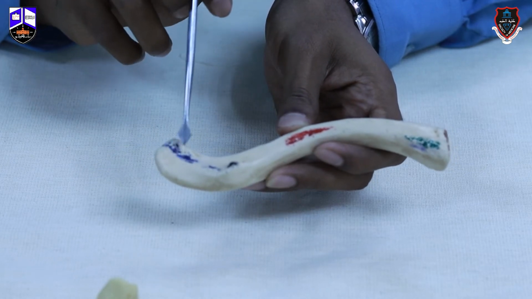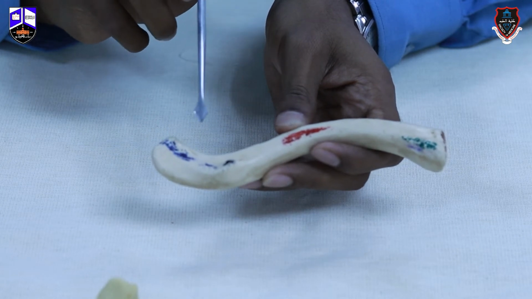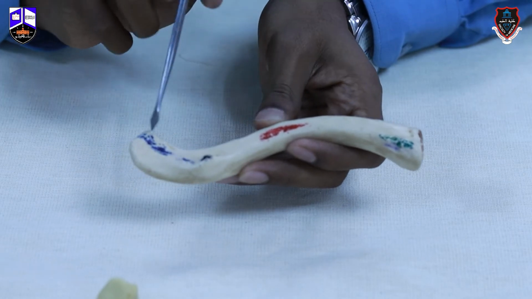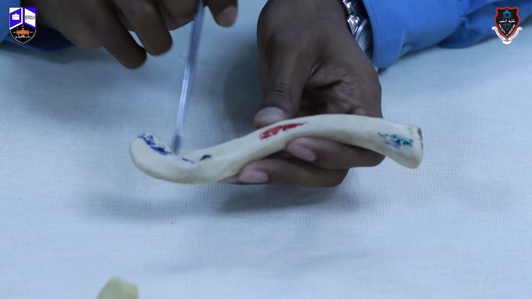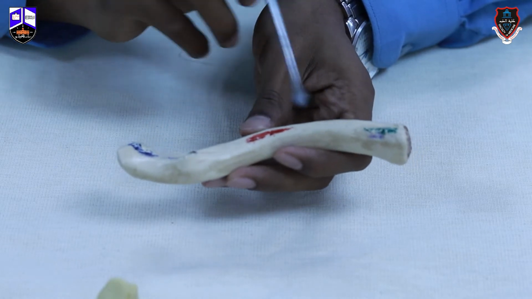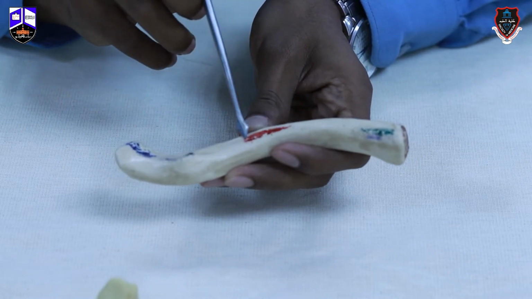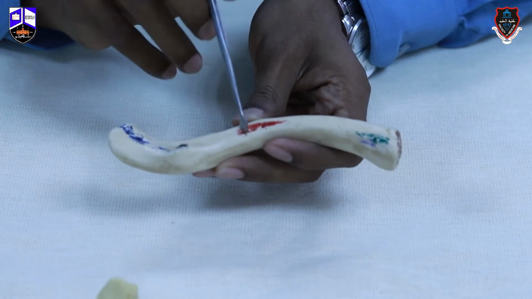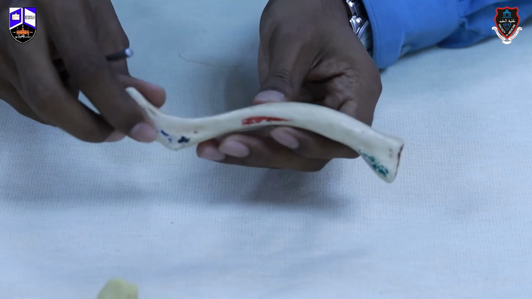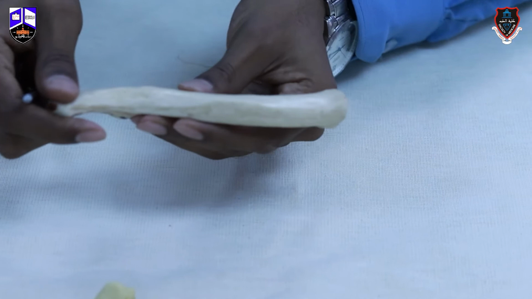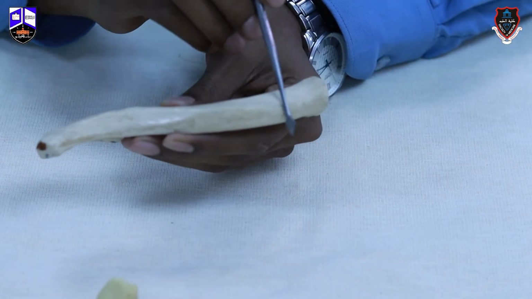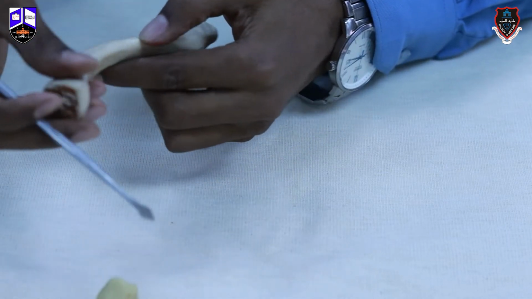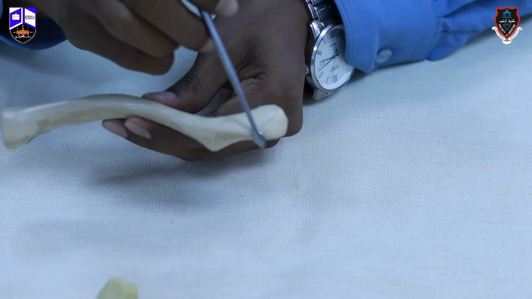So the inferior surface is roughened because of attachment of the ligaments: medially the costoclavicular ligament, and laterally those two together are called the coracoclavicular ligament. In between them, on the inferior surface, there is a groove for the subclavius muscle. So this is the groove for the subclavius muscle. All right. Now there is an anterior border and a posterior border.